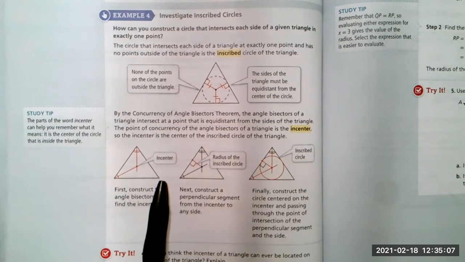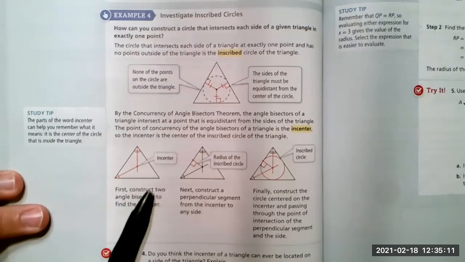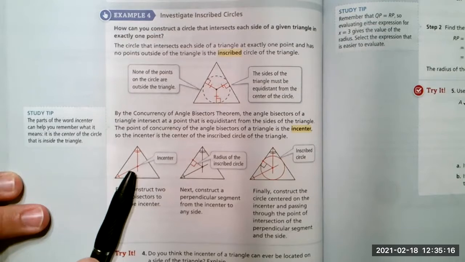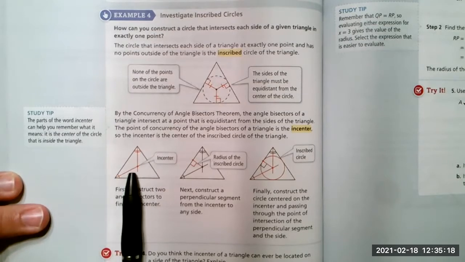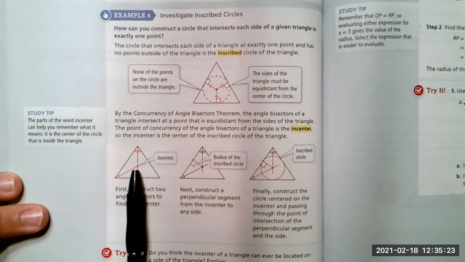Remember, just like with the perpendicular bisectors, you only need 2. Same thing with the angle bisectors. If you create an angle bisector here, it's going to go through that same exact point. So you only need 2. So there's my point of concurrency, also called the incenter.